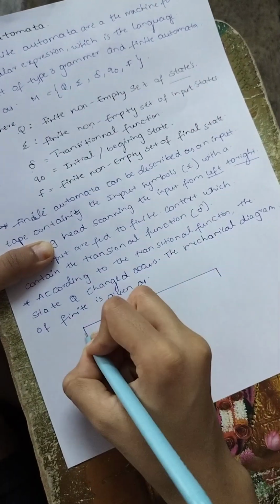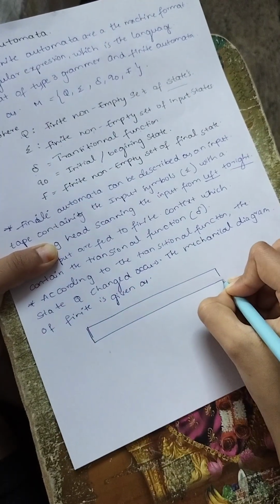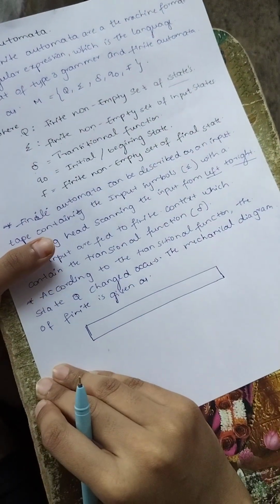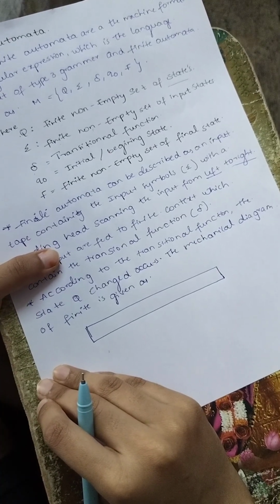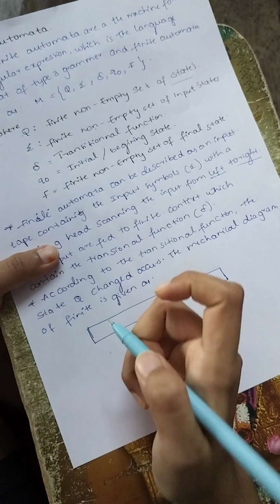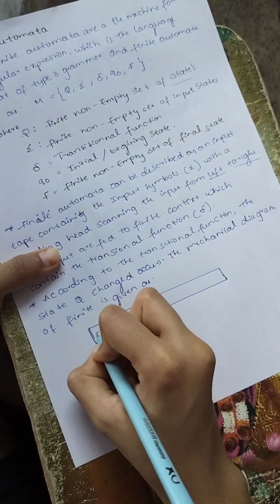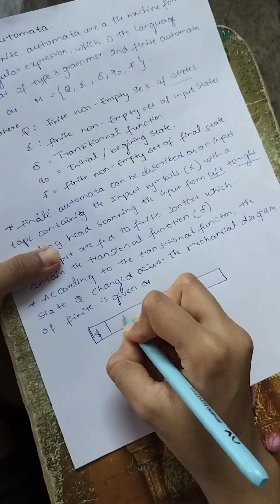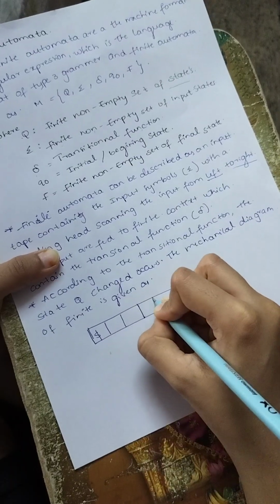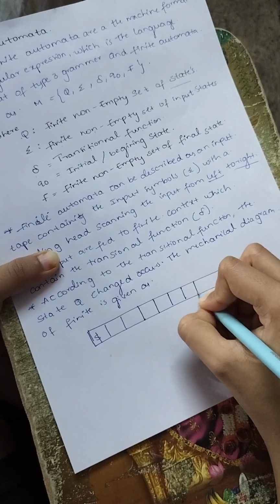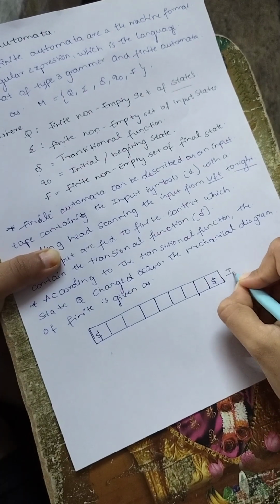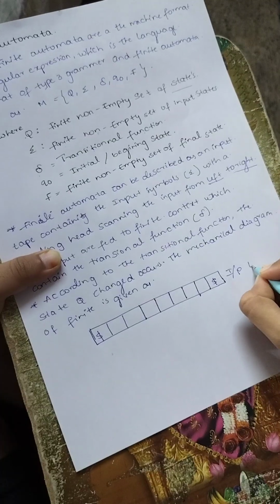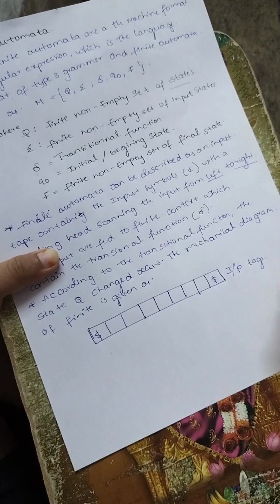So here is the diagram representation of the finite automata with the transition function and the set Q of states. Here these are the end markers. So here the state representation will be done. This is the input tape.